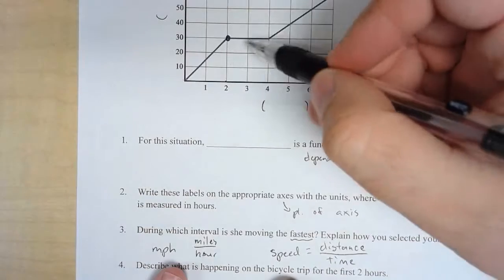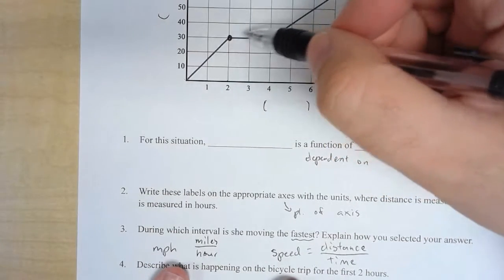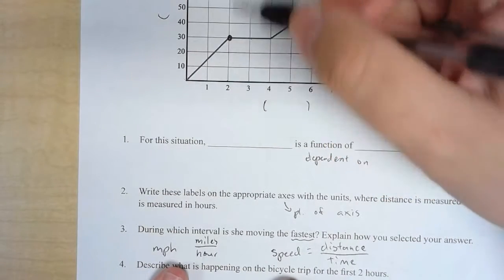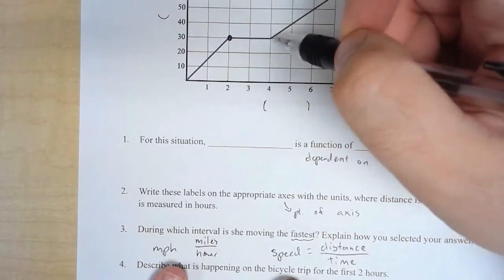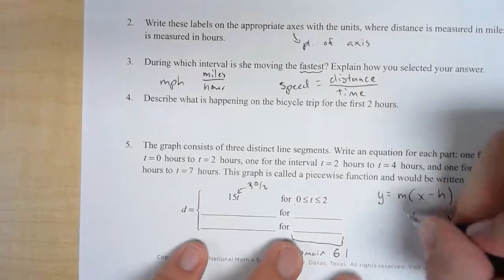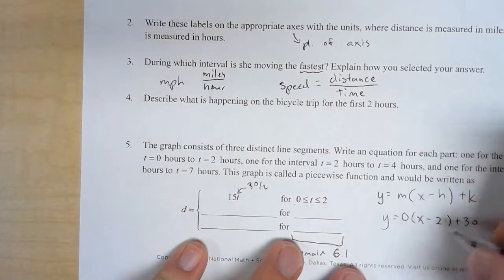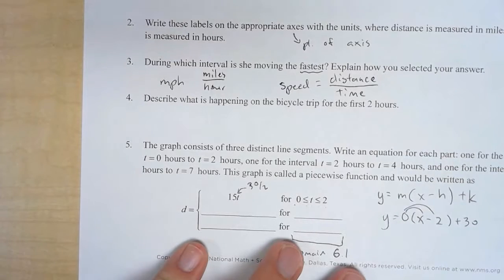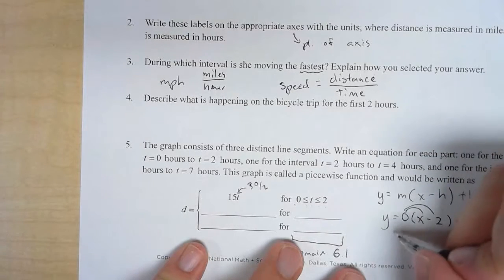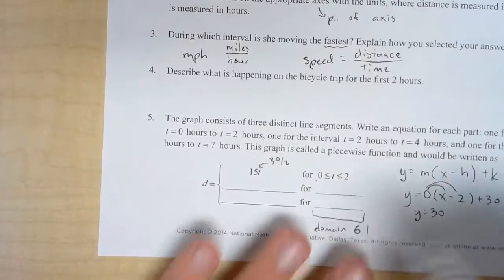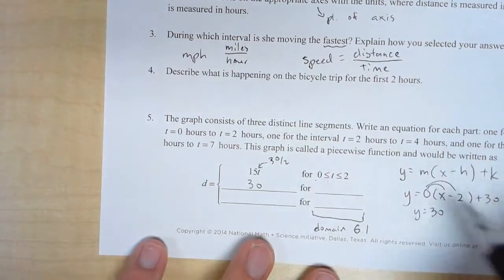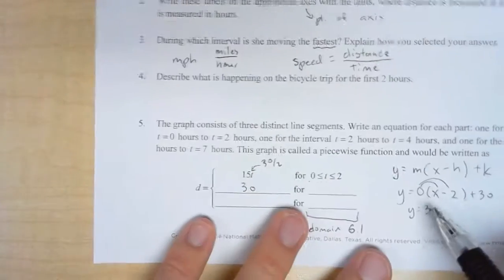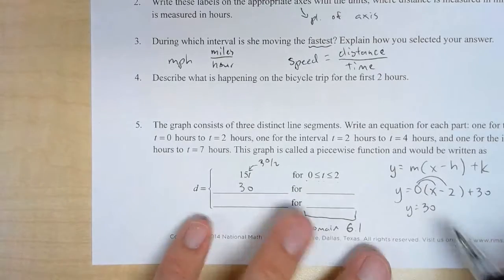If we look at our slope, we know horizontal slope, we have no change in y, so we have 0 divided by 2, which is just 0. So after we simplify, 0 times all this stuff is 0, and 0 plus 30 is just 30. That says the equation for this part is just 30. There's even no t because it canceled out. 0 times anything gets rid of it.